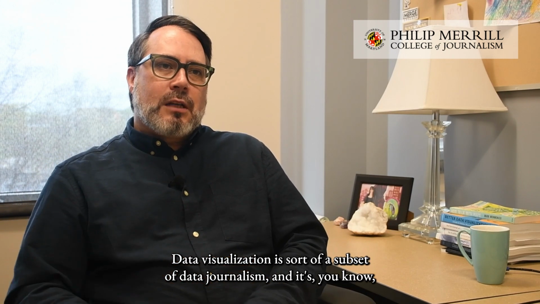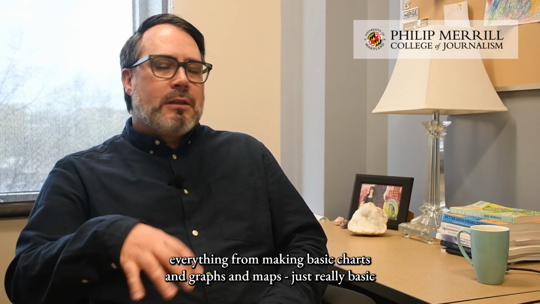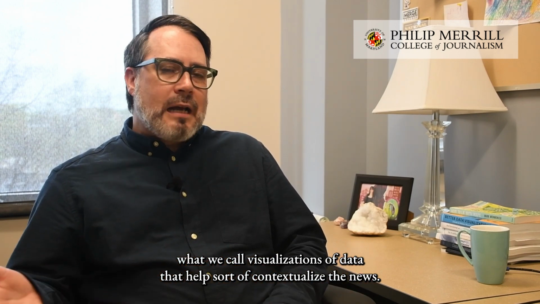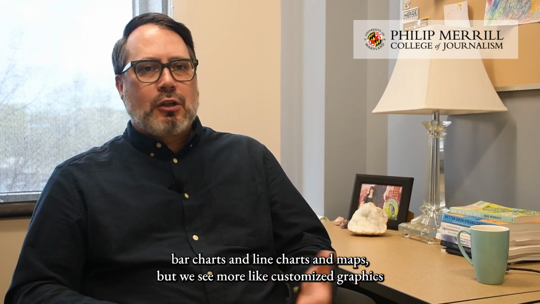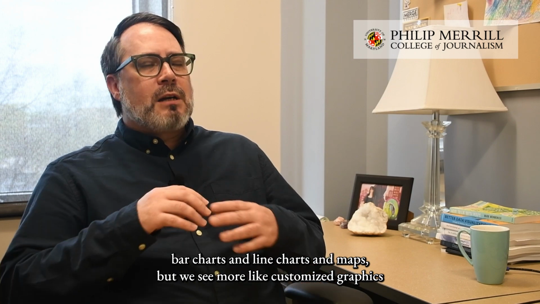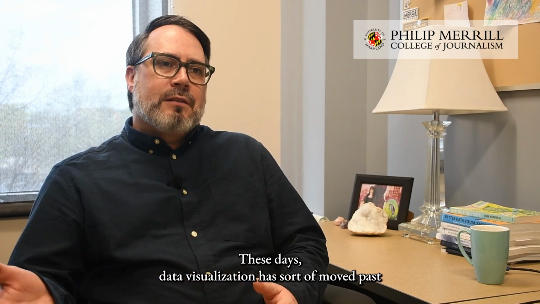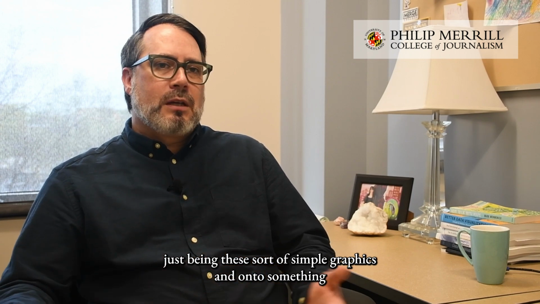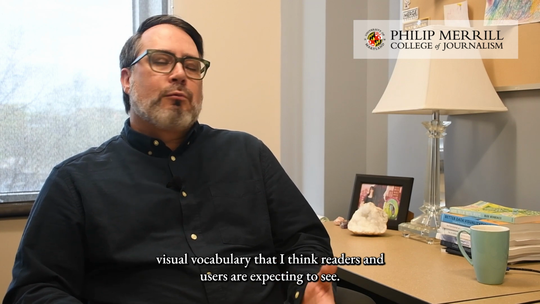Data visualization is a subset of data journalism, and it's everything from making basic charts and graphs and maps, just really basic visualizations of data that help contextualize the news. But increasingly these days, what we see from data visualization is more than just bar charts and line charts and maps, but more customized graphics that are very, very important to the storytelling. Data visualization has moved past just being simple graphics and onto something a little bit more complex and with a richer visual vocabulary that I think readers and users are expecting to see.